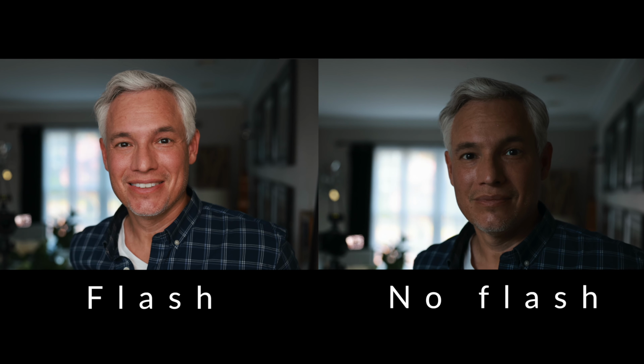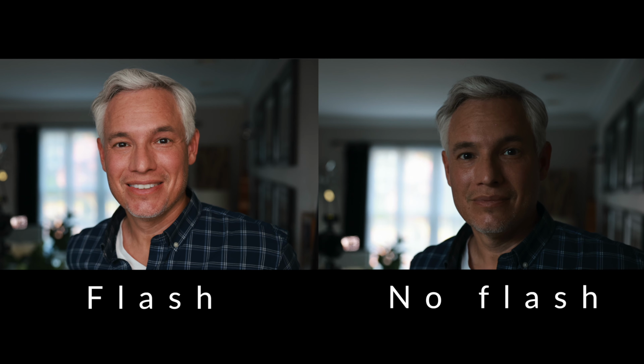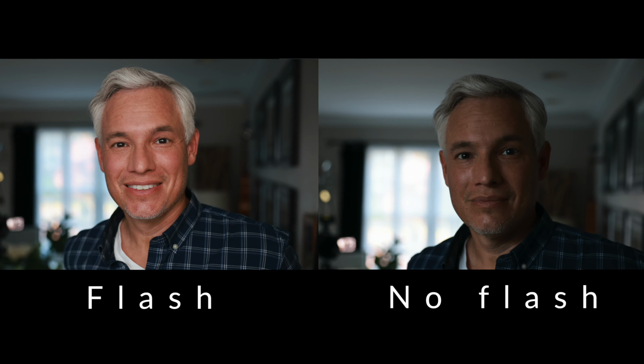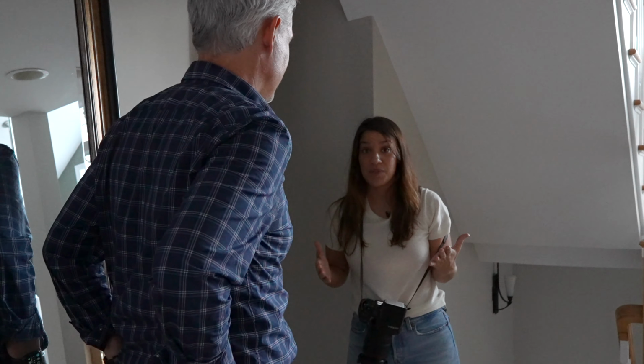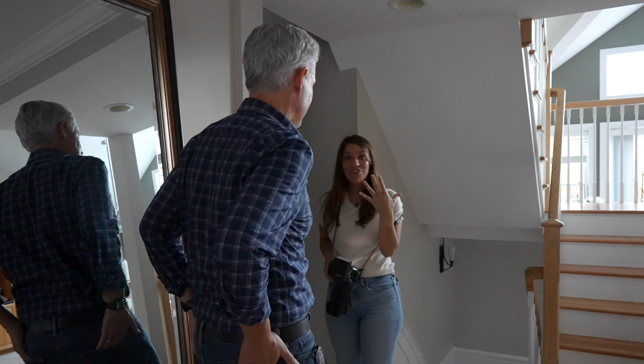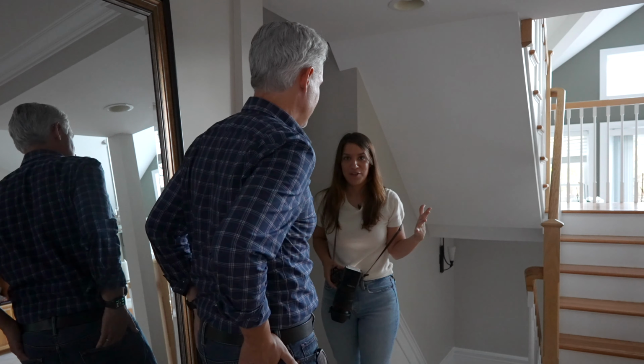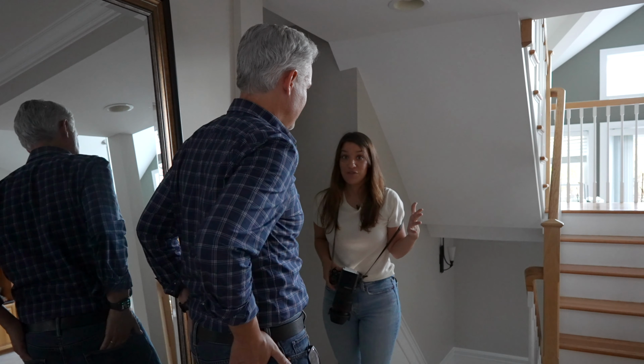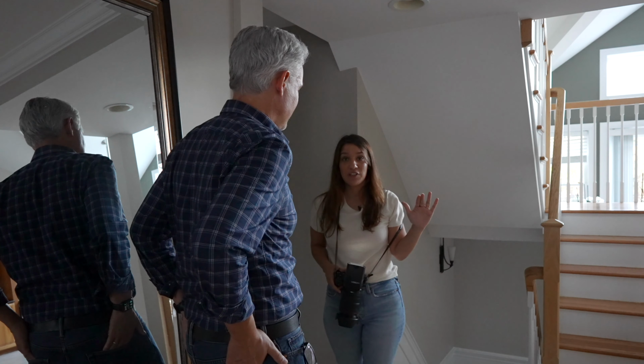There you can see it goes from having kind of flat, not really beautiful light on his face to having this really bright, gorgeous light on his face that I don't think anyone would guess was a flash. Let me show you a dramatically different example of how you could bounce your flash off of a different subject and get a completely different look.